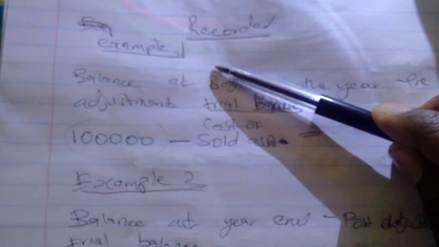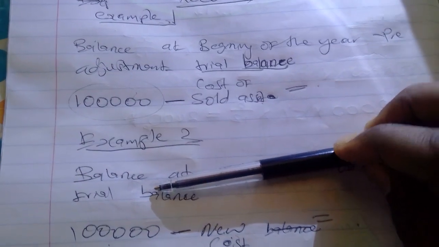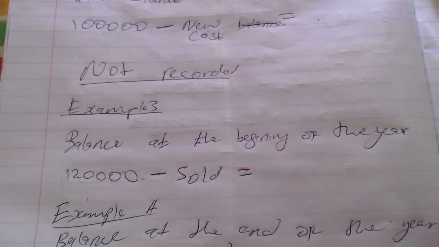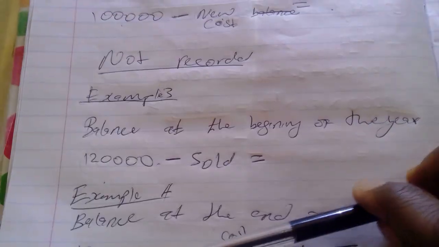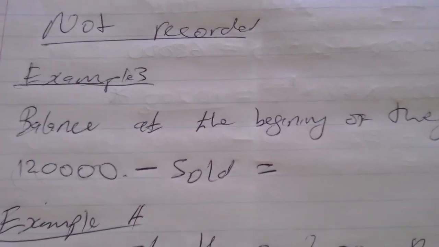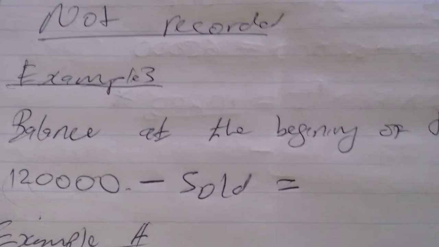Please take some notes here and note that when you are having the balance, if they have recorded the transactions, example 1 and 2 will be applicable. These are the principles. And if they have not recorded the transaction, example 3 and 4 will be applicable. Please make sure when you are calculating depreciation for the remaining assets which have been inside the business from the beginning of the year until the end, you must first calculate the cost of that asset.